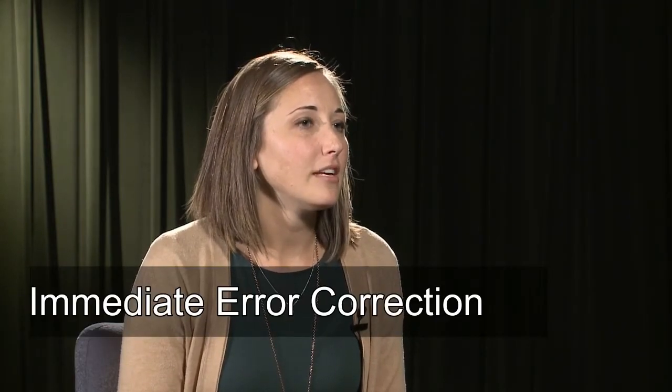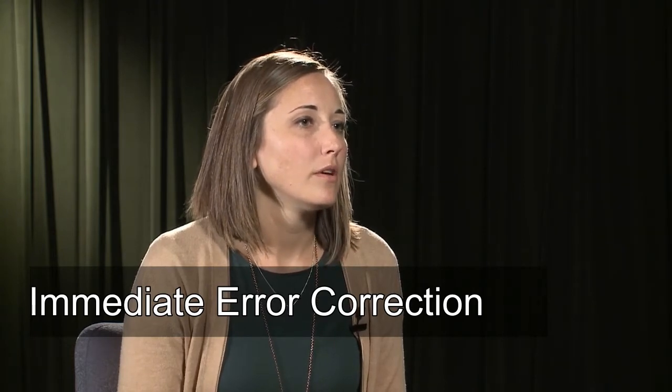Another component of explicit instruction is immediate error correction. Errors should be corrected immediately in a non-punitive tone, and it consists of 2 parts. The first part is the actual error correction. The teacher models the correct answer and students practice that correct answer.